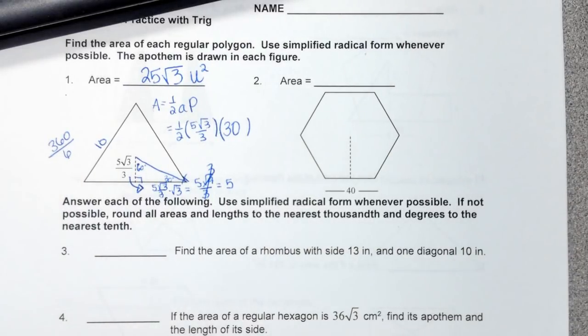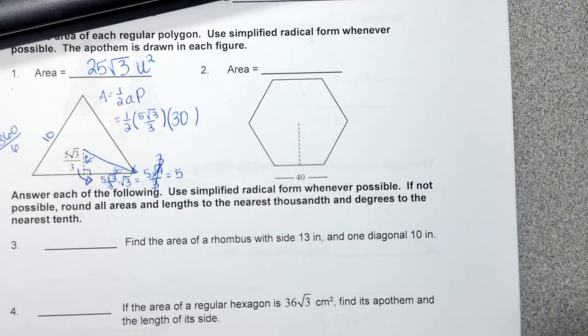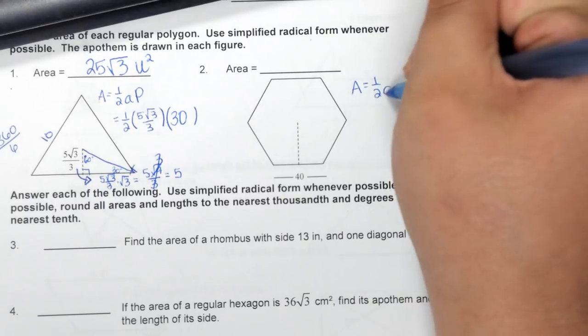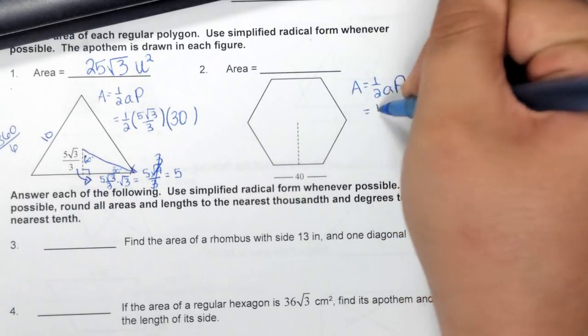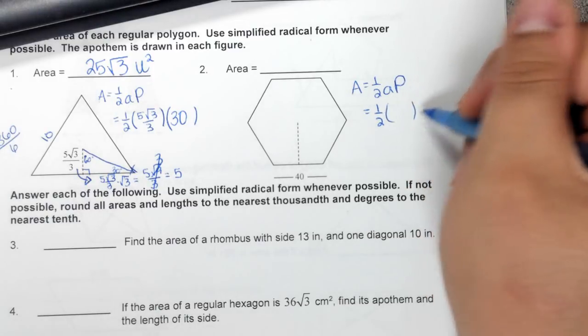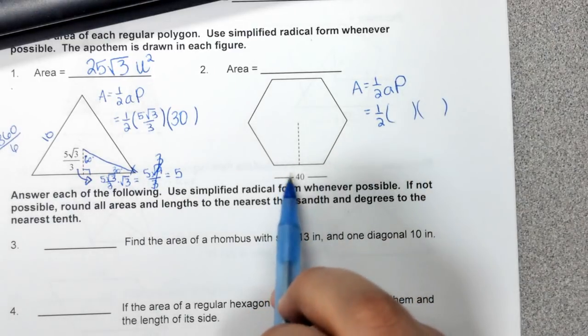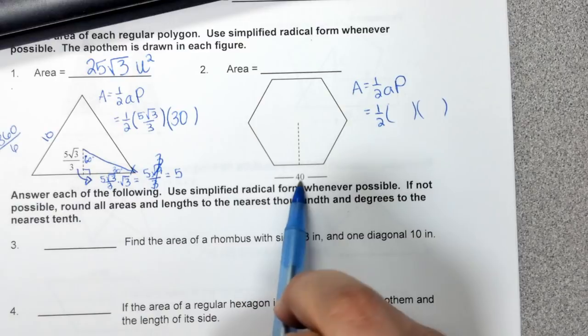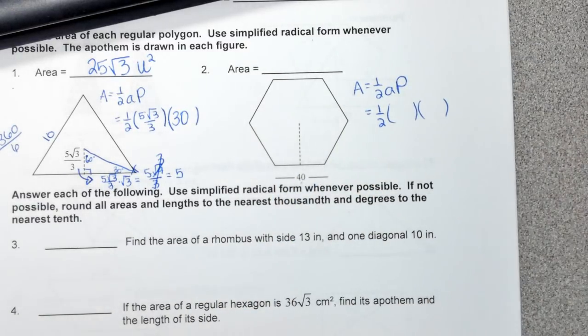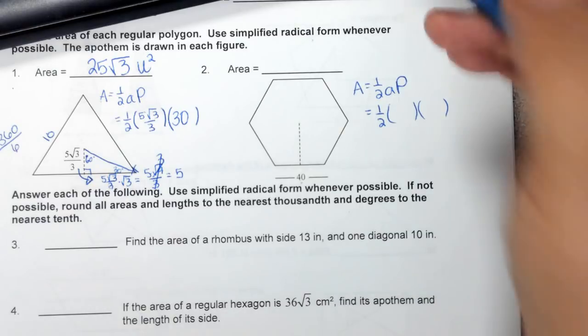Do I have any questions? Alright. Number 2. Same thing. It's a regular polygon, so I'm going to use my 1/2 AP. I don't have my apothem yet, but can I figure out the perimeter? Well, before that, if one side is 40, what do I got to multiply that by to find the perimeter? So what's 40 times 6?